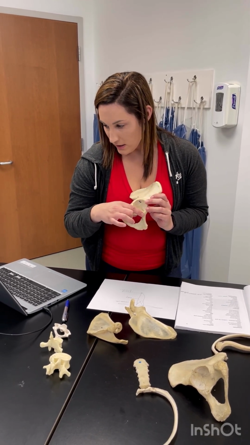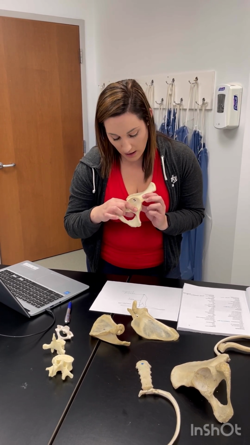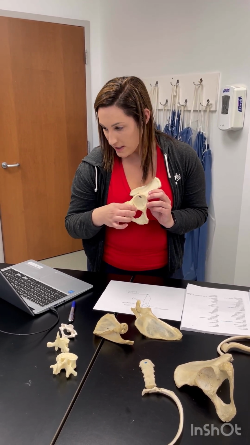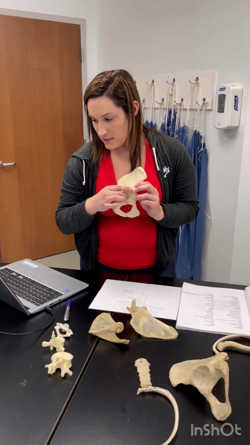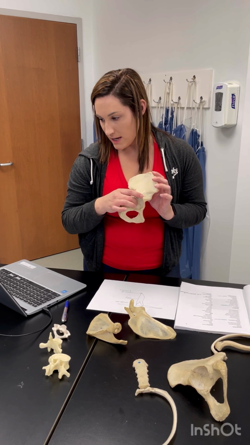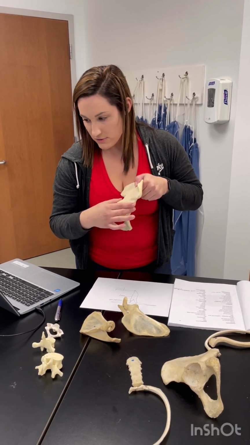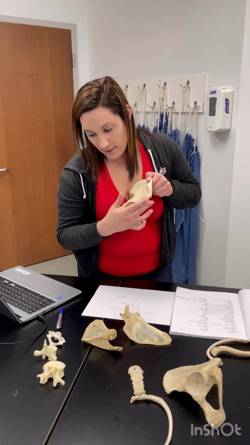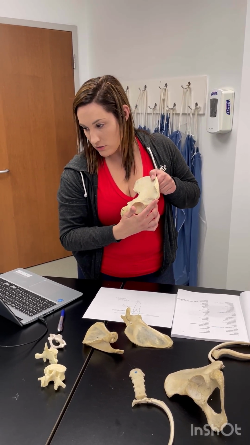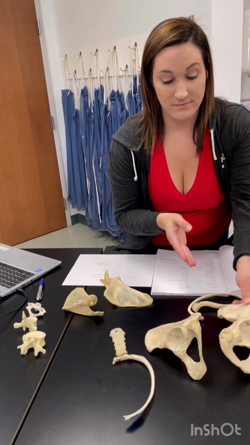This right here is the pelvic crest. And then this right here is the superior ramus of the pubis. This is where the femur attaches, and it's the acetabulum. And then this right here is the anterior inferior spine. And then this right here is the anterior superior spine. And that's it for the pelvic bone.